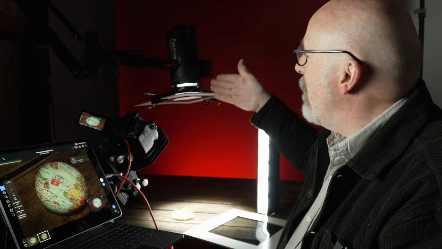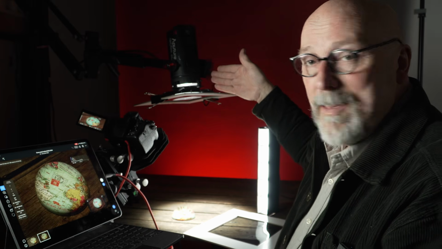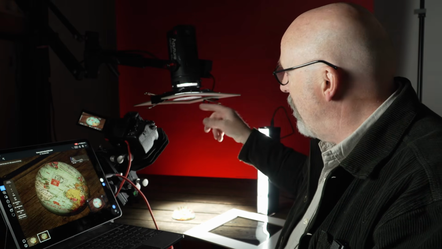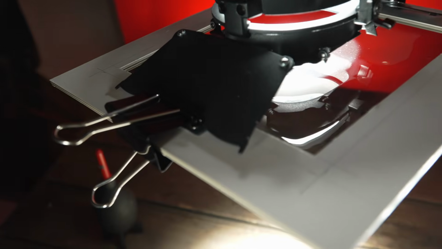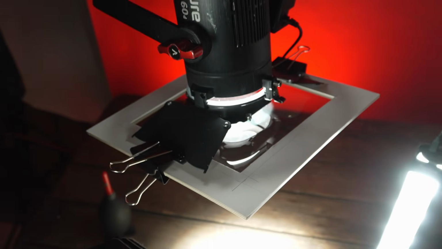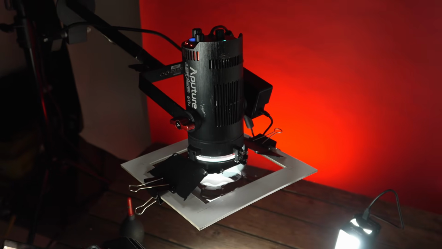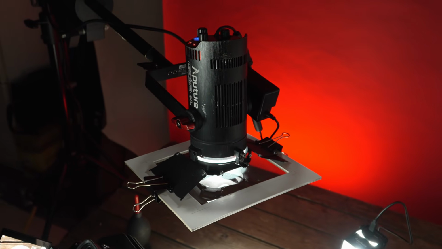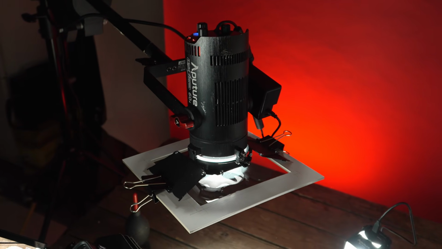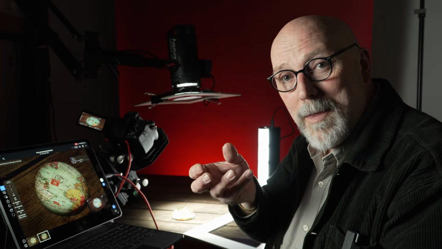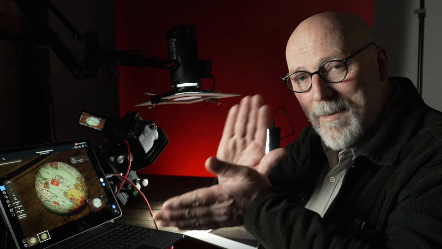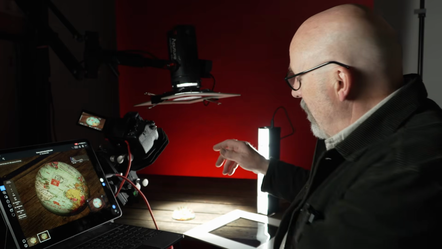So just to recap, I'm using an Aperture 60D here with the polarizing gel bulldog clipped to the barn doors. Doesn't matter how you put it on because you're rotating the polarizing filter on the camera, and that's where you get the cross polarization.